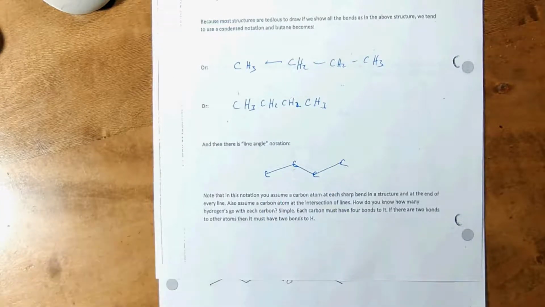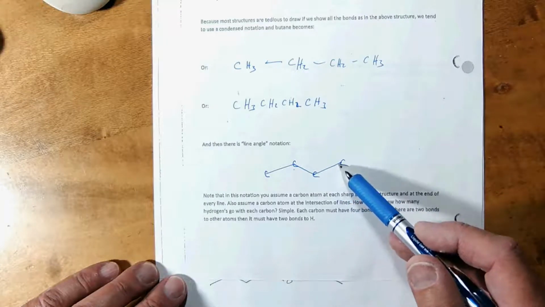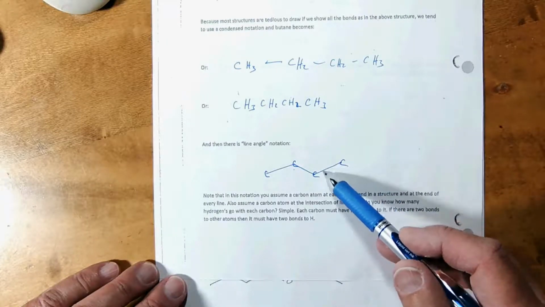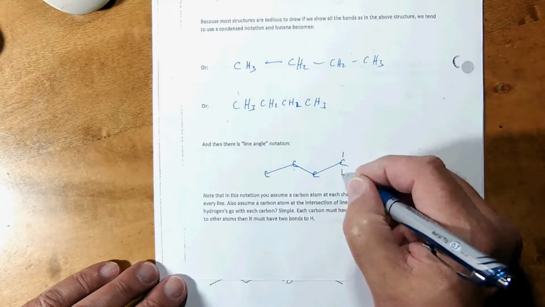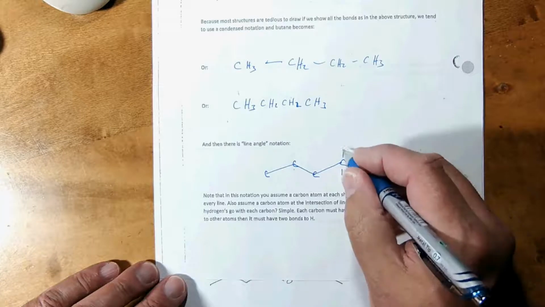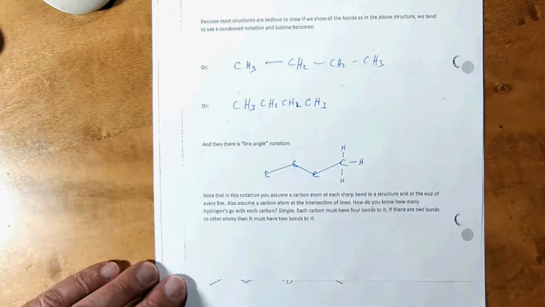Well, but what about the hydrogens, you might ask? Well, remember, carbon always gets 4 bonds. So if you're looking at this carbon atom, he only has 1 bond drawn to him. You can infer that the other 3 bonds must be going to hydrogen.